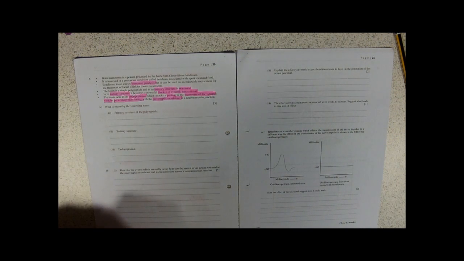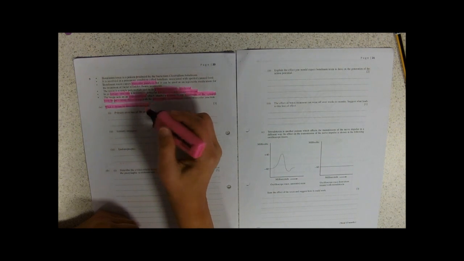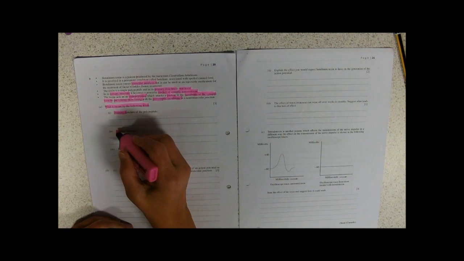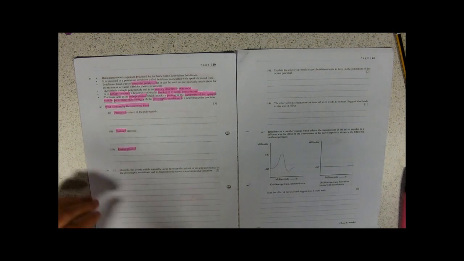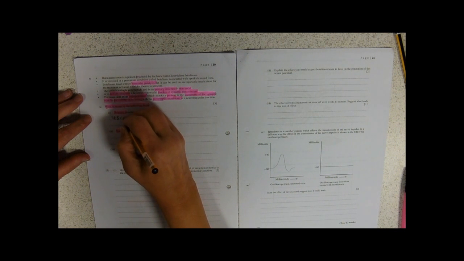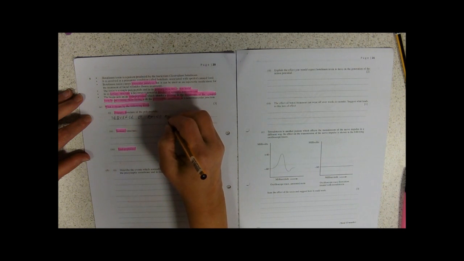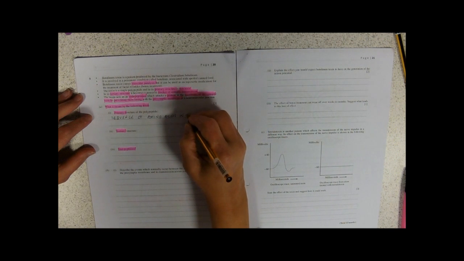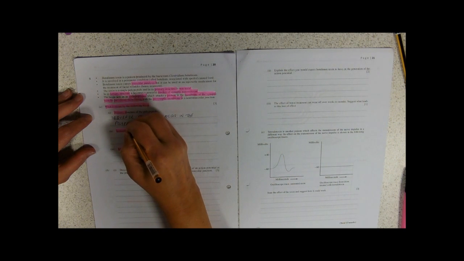So we start off: what is meant by the following terms? Straightforward definitions. Primary structure, tertiary structure, endopeptidase. Primary structure, straight out of your brain onto the paper: it's the sequence of amino acids. And I'm going to finish that sentence, in the polypeptide, to ensure the examiner knows that I know what I'm talking about.